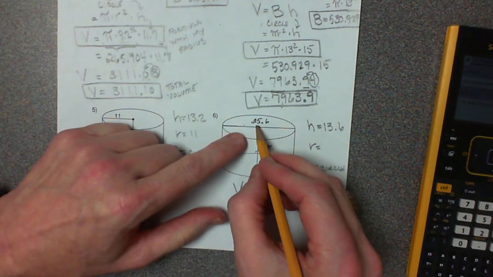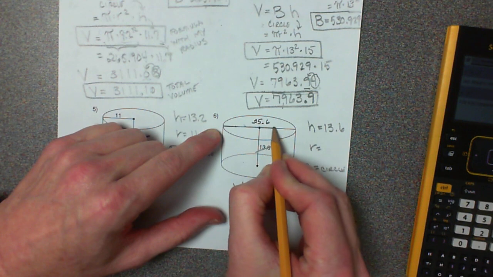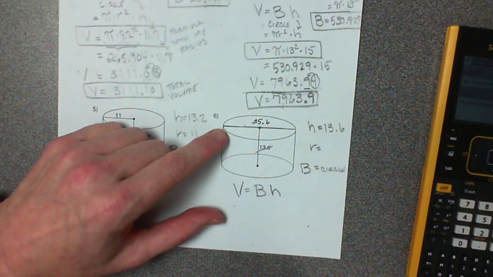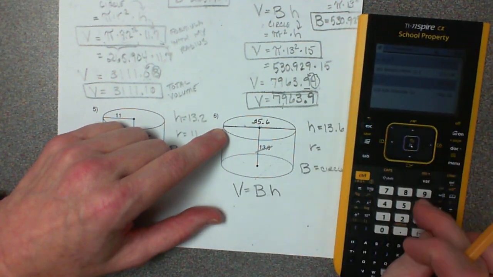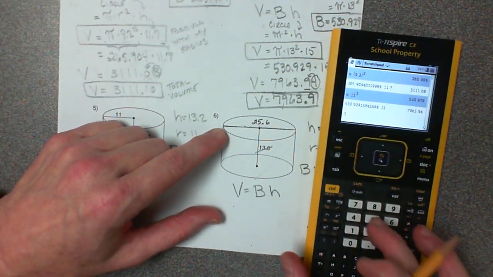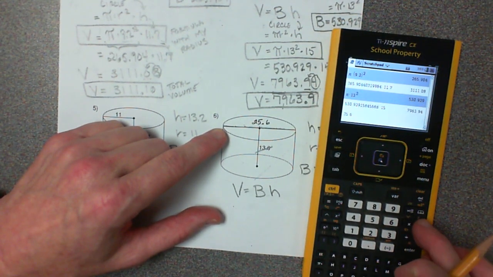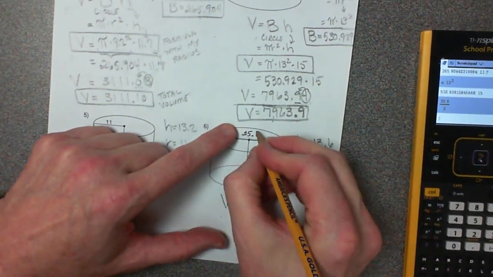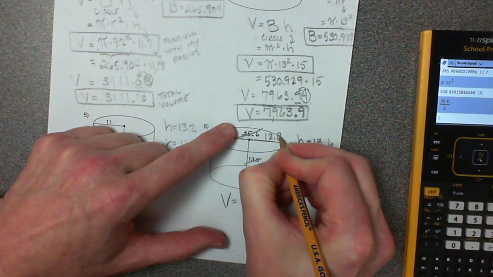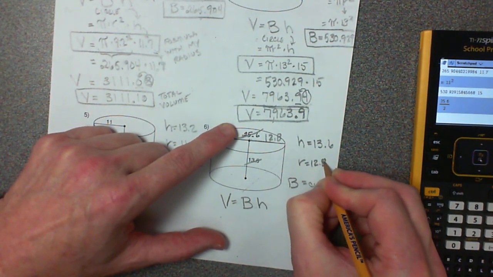So the question is, do I have my radius here, or do I need to cut this number in half? Yep, you're going to have to cut this in half. So I'm going to take 25.6 and simply divide it by 2. This time I get a 12.8. I get a radius of 12.8.